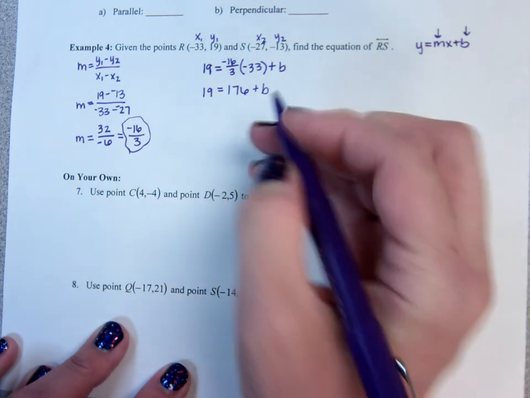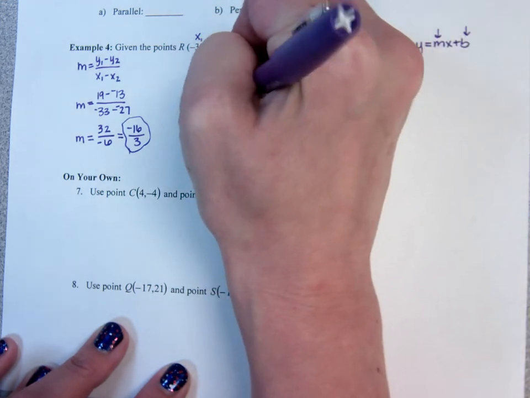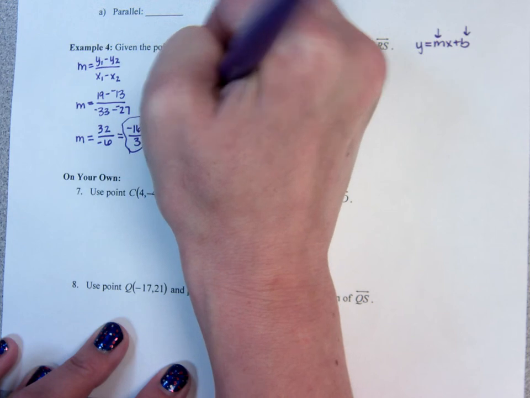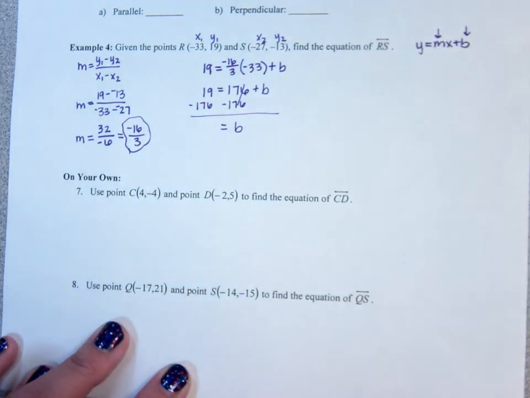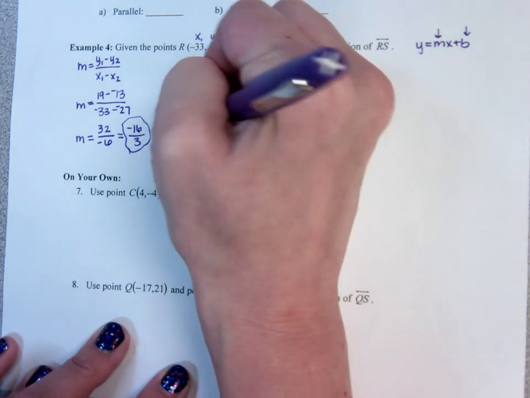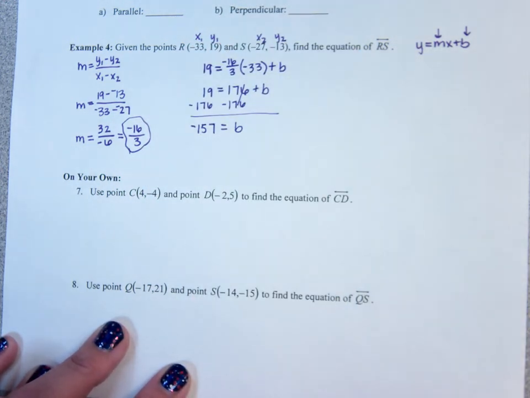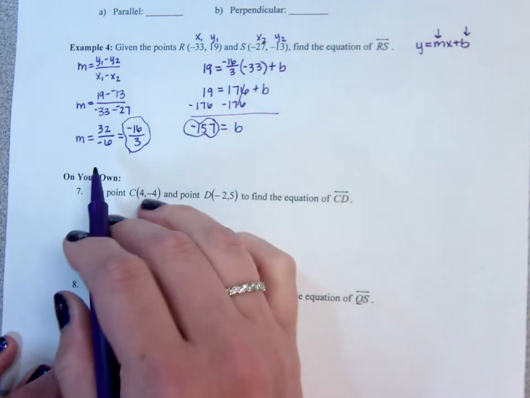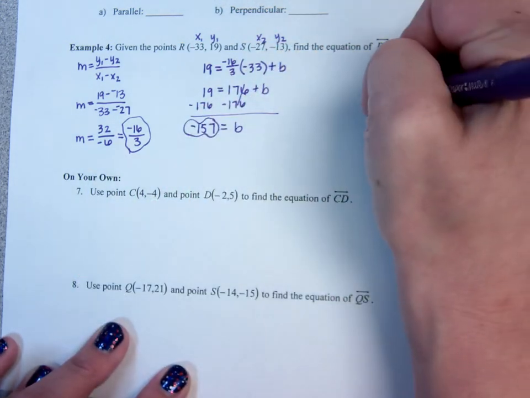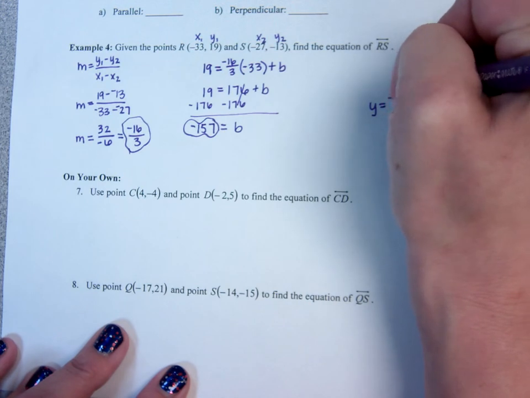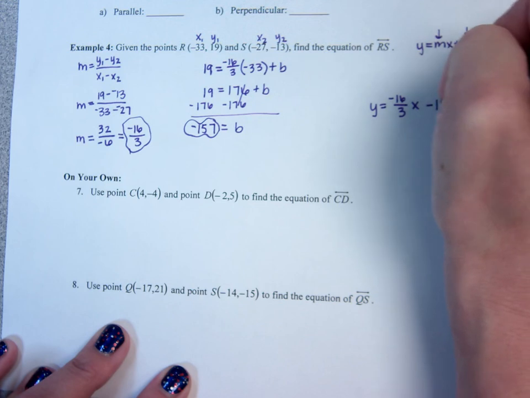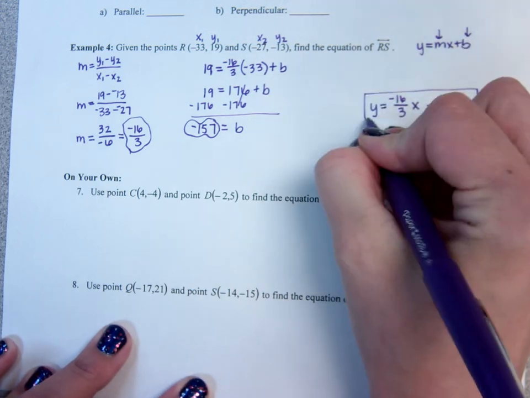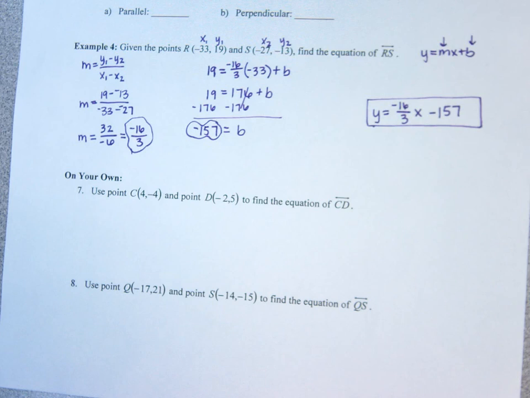Okay, last step, move the 176 over. Subtract 176 from both sides. Okay, and you are left with b equals negative 157. Okay, so we've got our b, we've got our m, now we can go ahead and put it in this form. Y equals m is negative 16 over 3 times x minus 157. Okay, last couple of problems on your own just as practice, and you are through.